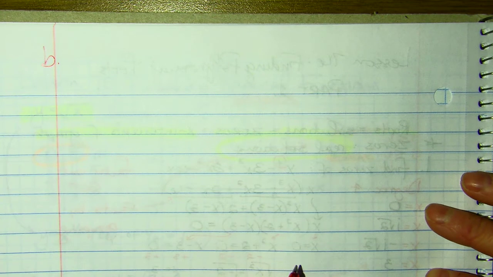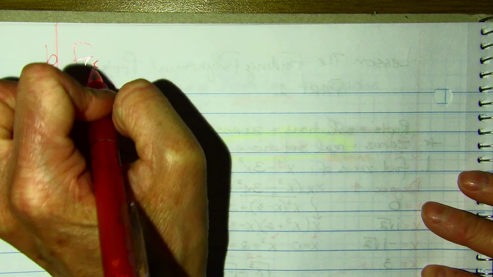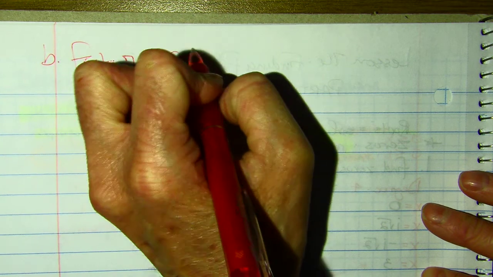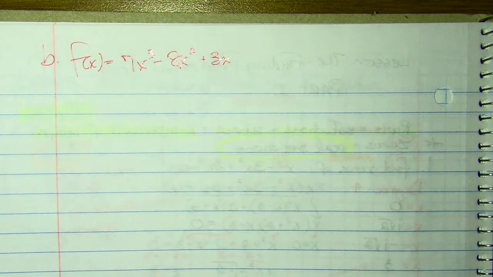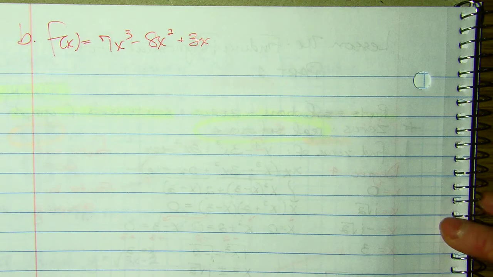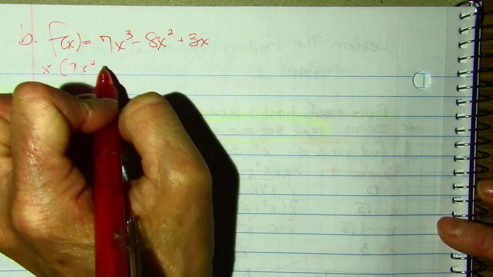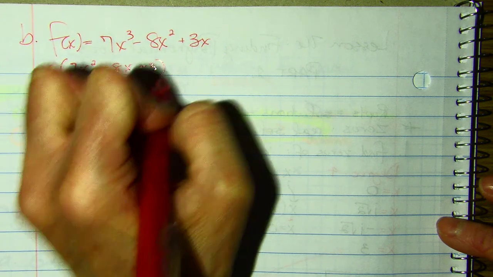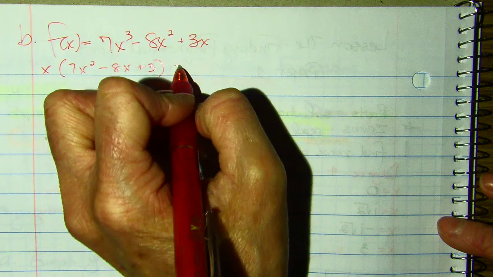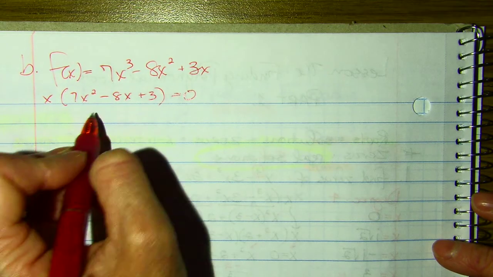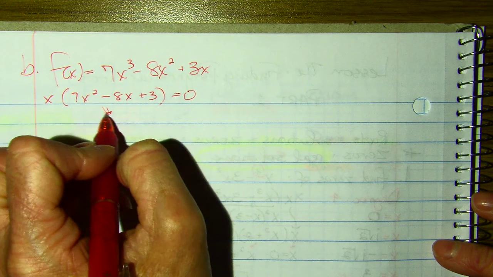And next one. So the next one I'm solving for f of x equals 7x cubed minus 8x squared plus 3x. All right, so first thing I notice is they all have an x in common. So that leaves me 7x squared minus 8x plus 3 equals 0. Now I know that I'm gonna quadratic formula this one.